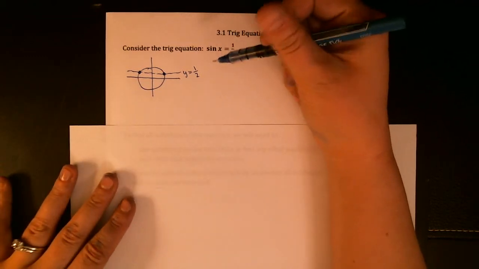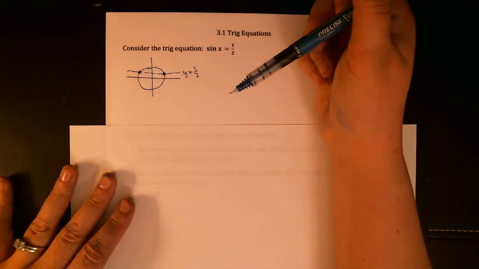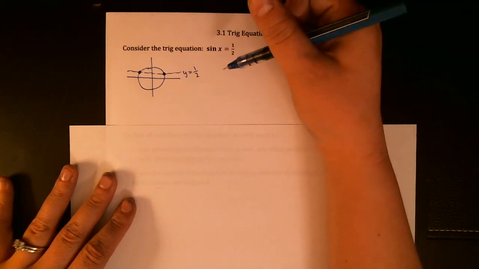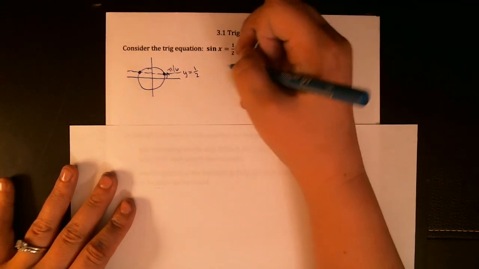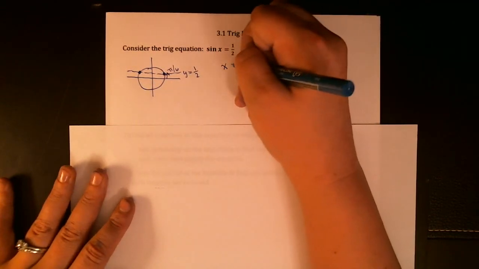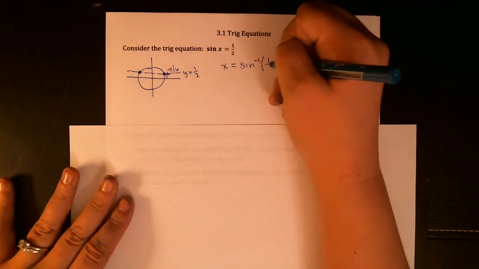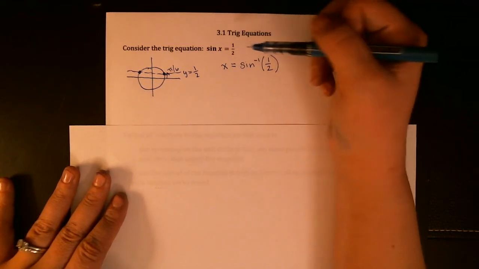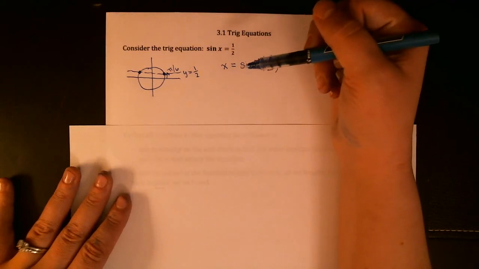So one arc length that lands at one of our points. We do have 2 points, but just to get us started, we're looking for one. When you're working with special values, you can probably just spot that this is going to be pi over 6. But in general, if you get stuck and you don't know that, you can use inverse trig functions to help you solve. So the algebraic step here would be to take the inverse sine of both sides to isolate x.